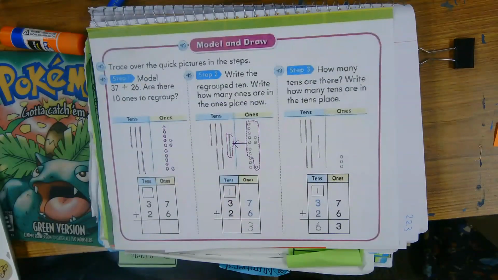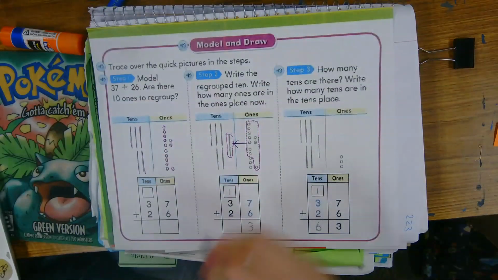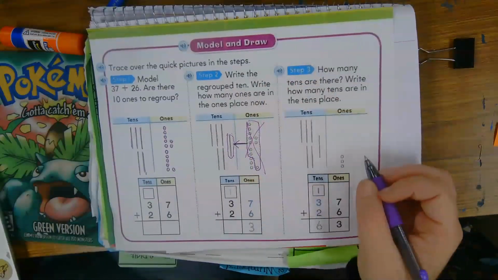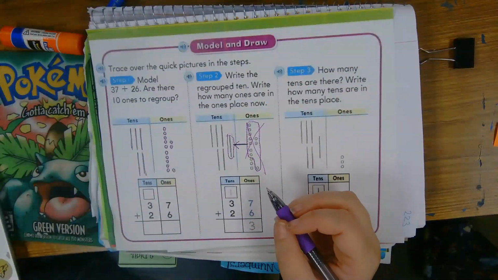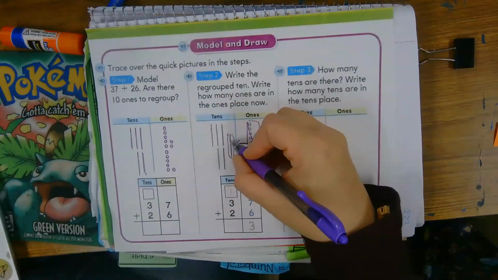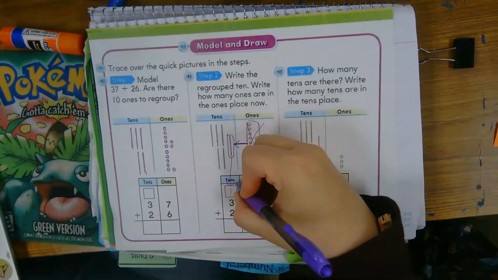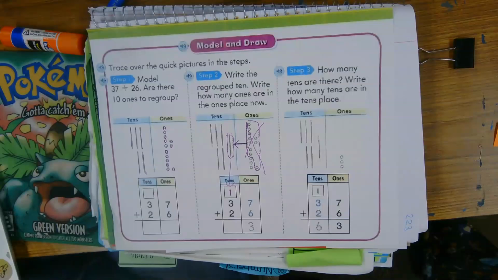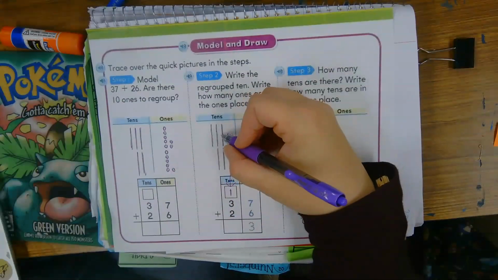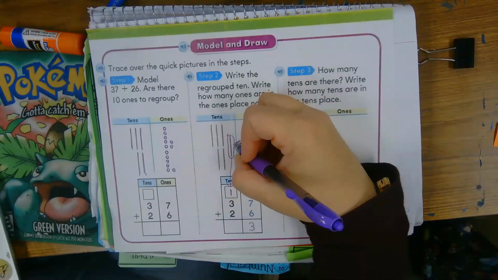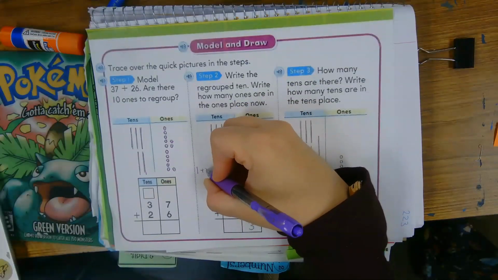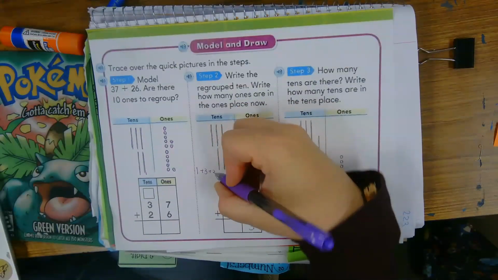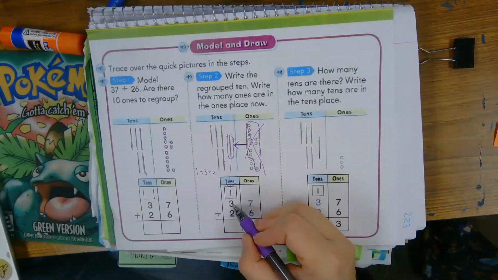So remember what I said, when we take away this 10, it doesn't exist over here anymore. And we want to make sure this matches on our algorithm here. So because we added this 10 right here, we have to write 1 right here. Because now instead of having 3 10s plus 2 10s, we have 1 10 plus 3 10s plus 2 10s, which is the same as you see here, 1 plus 3 plus 2.